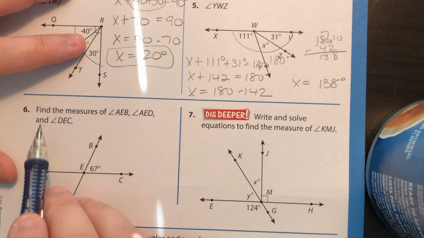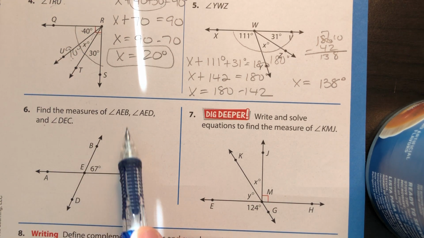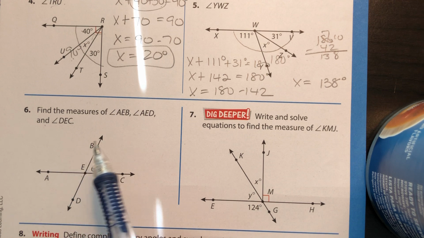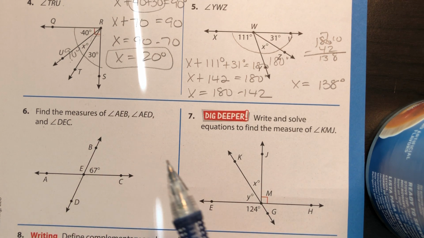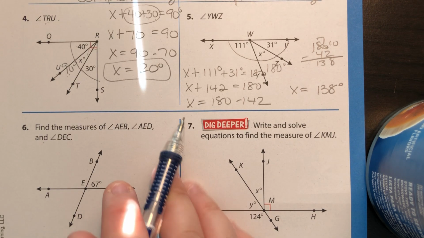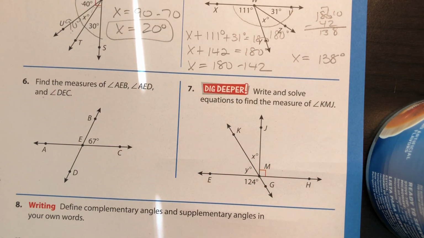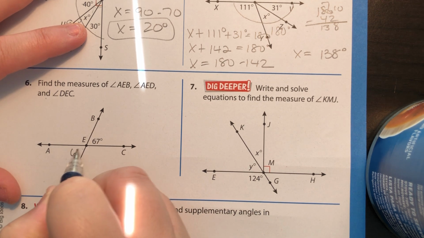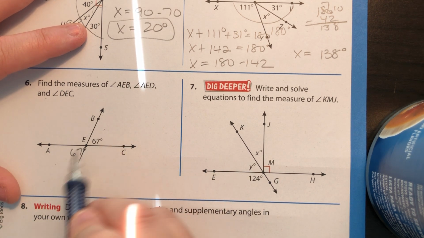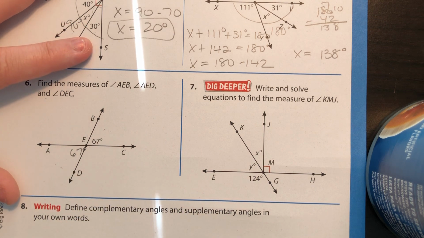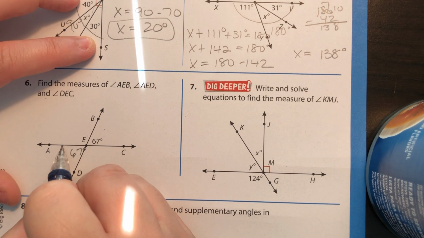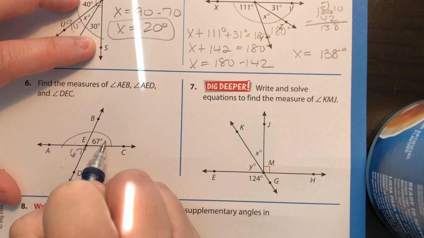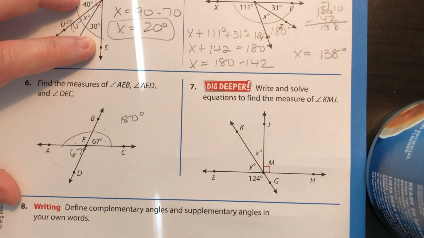Over here, it says, find the measures of angle AEB, AED, and DEC. So basically, these 3 angles, you don't know how much they measure. The cool thing about this is that opposite angles, angles that are across from each other when lines intersect, equal the same thing. In other words, and that's something that you're going to learn in geometry. You're learning it early now. But if this is 67, this one on this side is automatically also 67 because they're across from each other after intersecting lines, okay? Now that you know that this is 67, you know that this one plus this one has to equal 180 degrees, right?